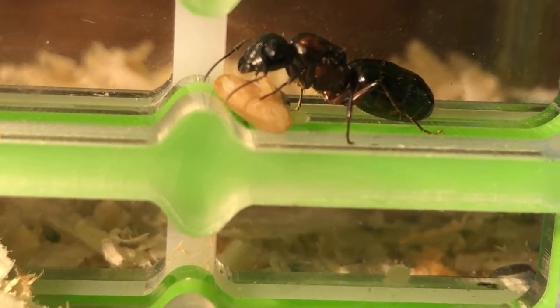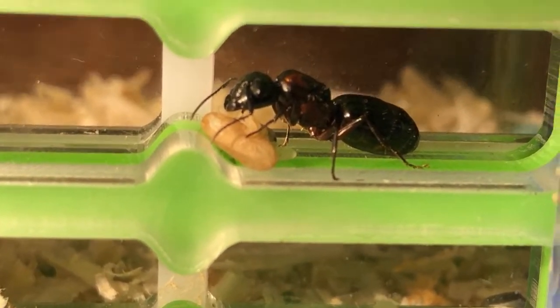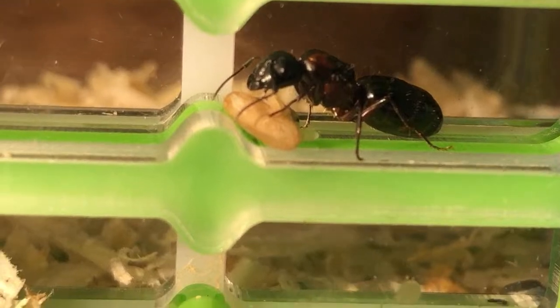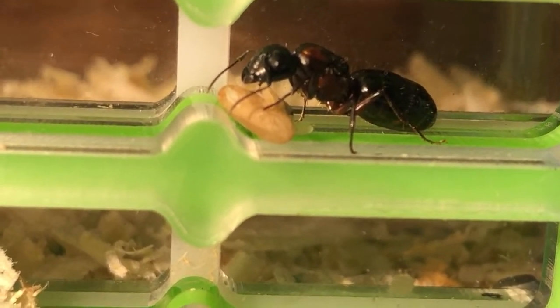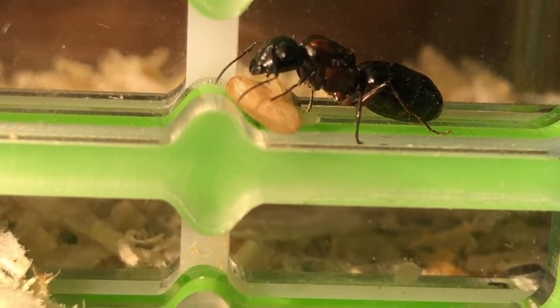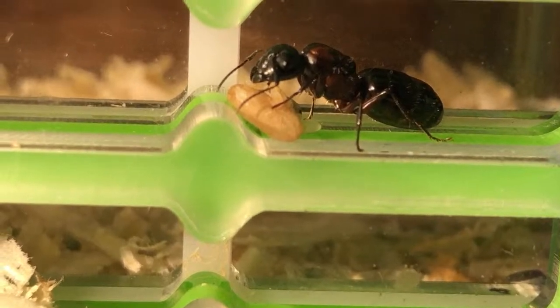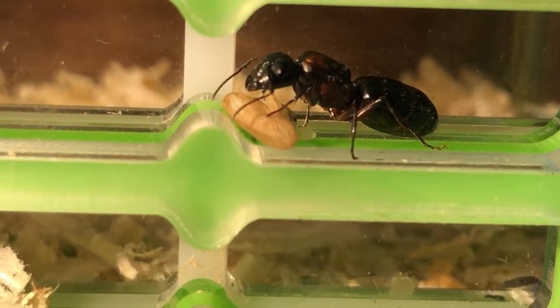I'm pretty sure the second cocoon is almost about to hatch. We can see inside of it the actual form of the future ant. The sad thing is I cannot really show it because of the queen herself.